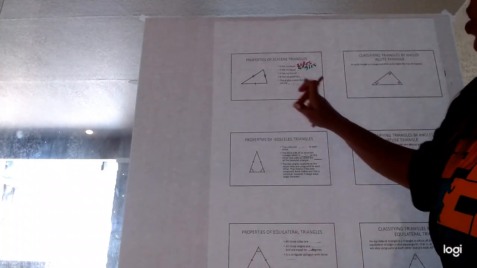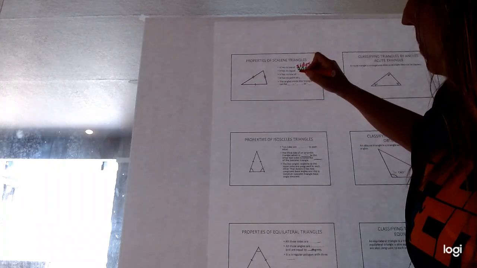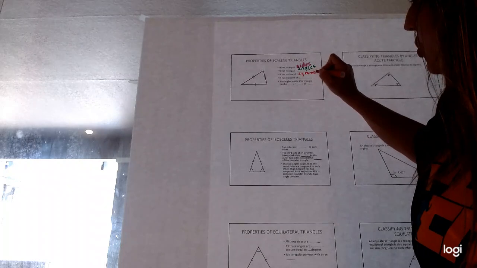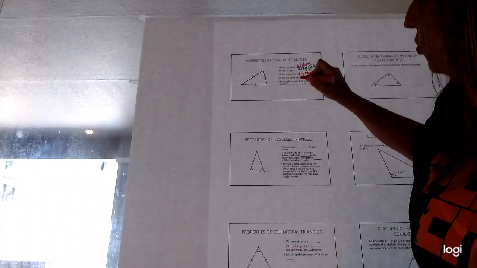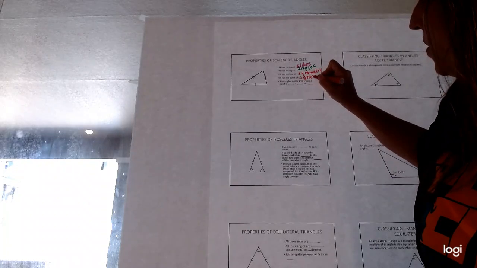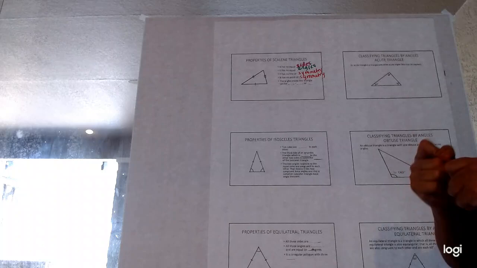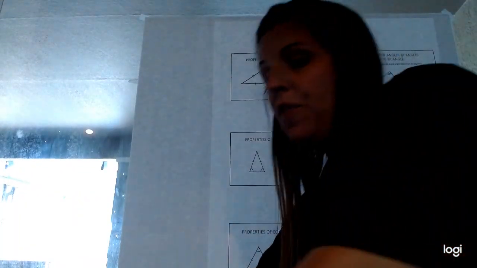There is no line of symmetry. I can't draw a line through it anywhere and get the same picture on either side. And with that being said, there is no point of symmetry either. And then the angles inside the triangle can be different measures. And we're going to talk about that in just a second.